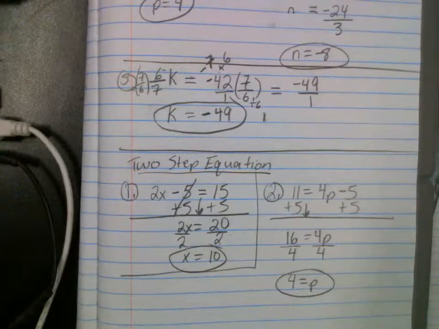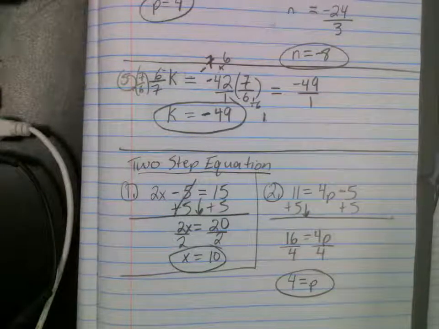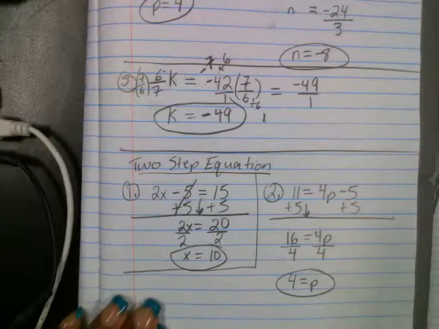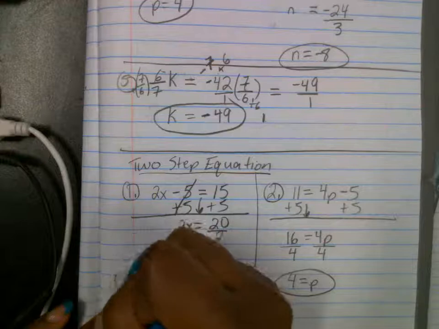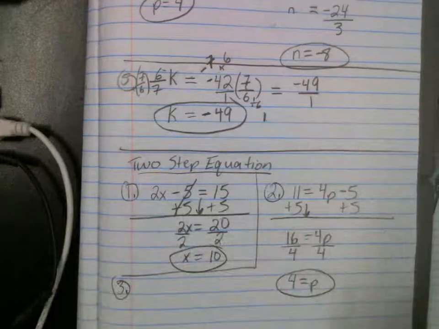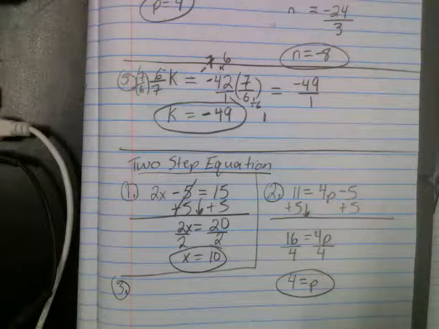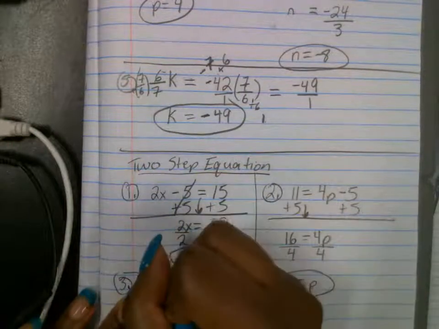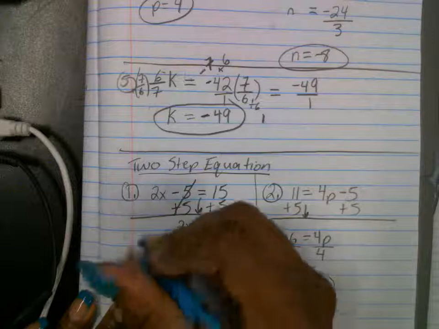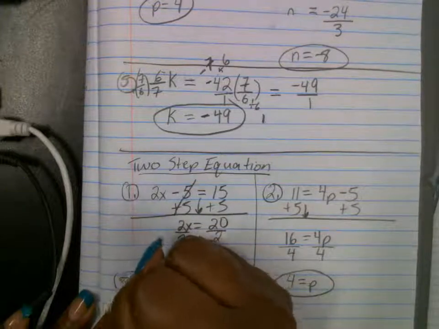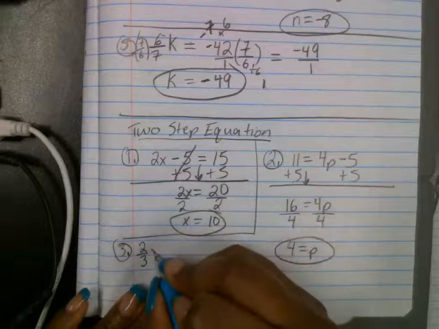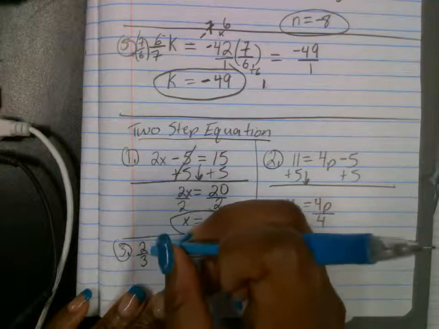Are we good with that? Yes. Okay. You got a question? Okay. Number 3. What did I want to use? Let's do a fraction on this one. We'll do an easy fraction. Let's do 2 over 3. Let's do 2 over 3x. I used x. Let's do m.